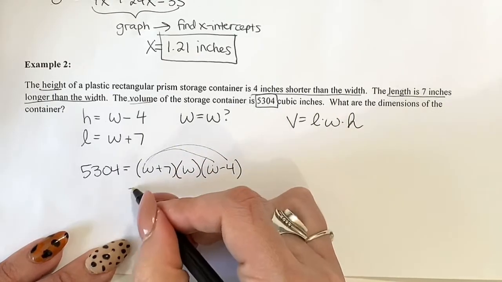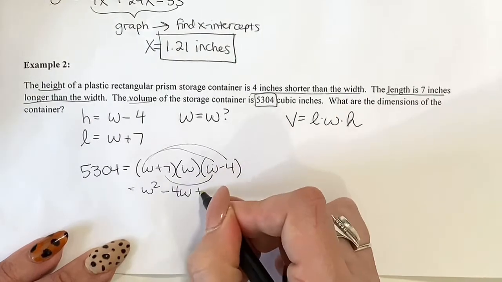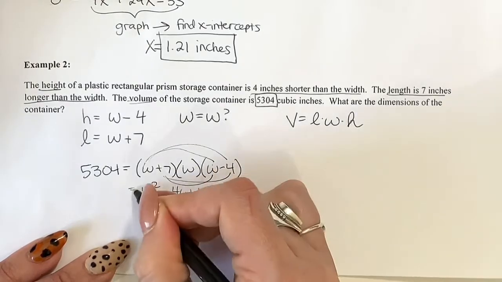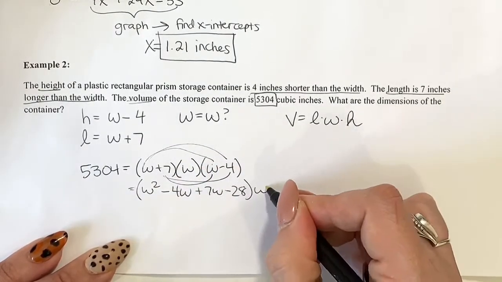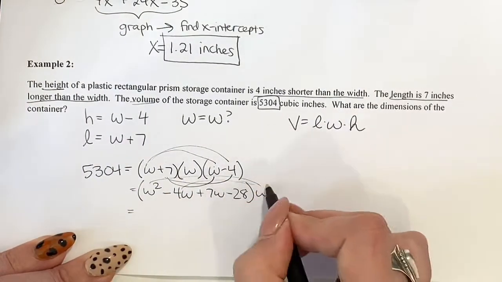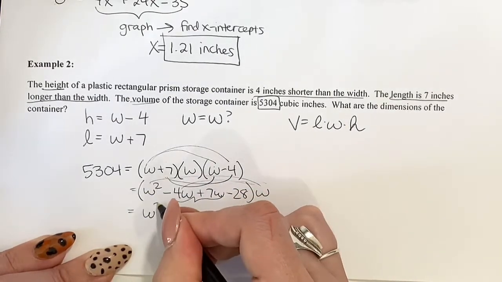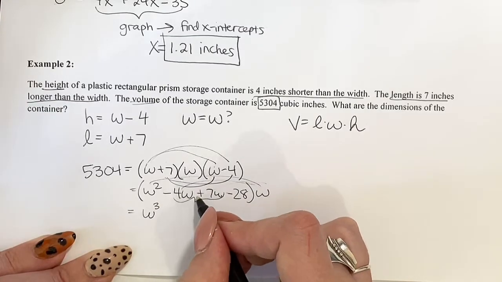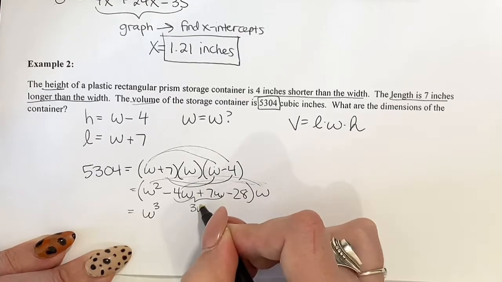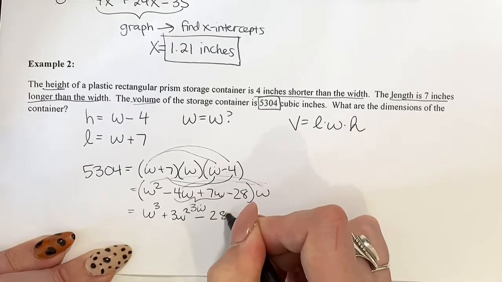So w times w is w squared, and then minus 4w plus 7w, and then 7 times negative 4 is a negative 28. But then all of that is being multiplied by this little w out here. So if we multiply that w through, we can also combine our like terms here. w times w squared is w cubed. And then we had negative 4w plus 7w is 3w. But then when we multiply w into that, we get a 3w squared and then minus 28.